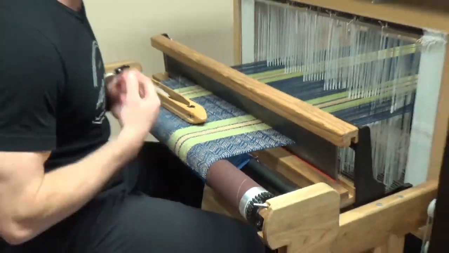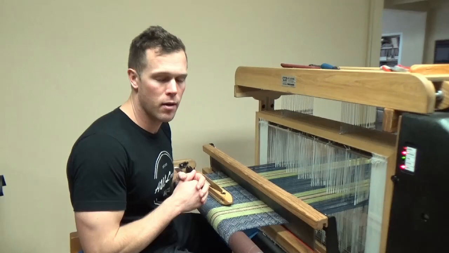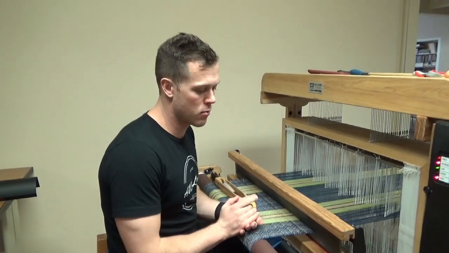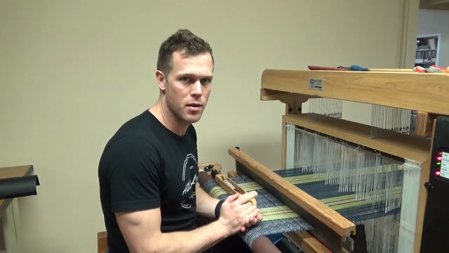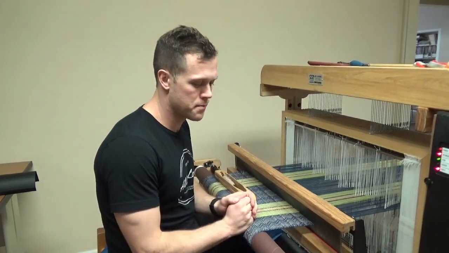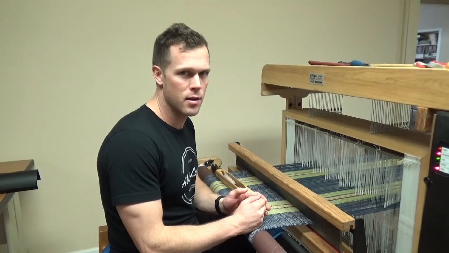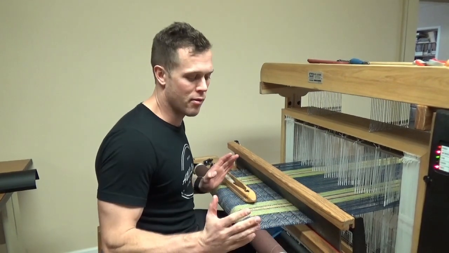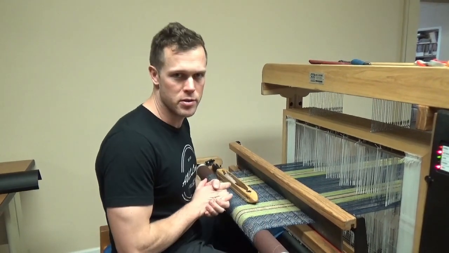So the key things to take away from this: unweave is when you've made a mistake. When you unweave, you most likely have to release the cloth storage beam pin so that you get slack. The reverse button is a design tool, and it keeps you weaving forward, but it reverses your design, your pattern.